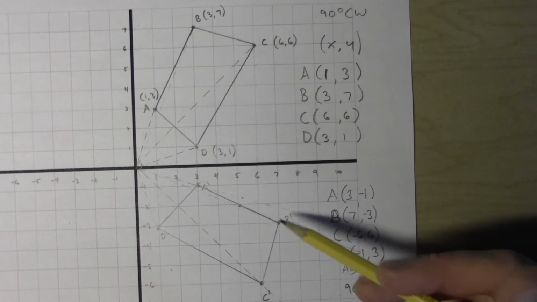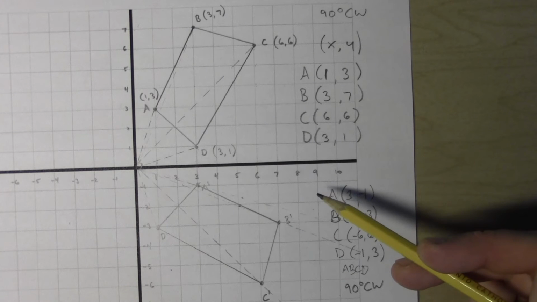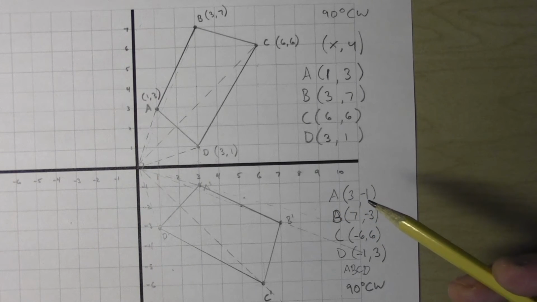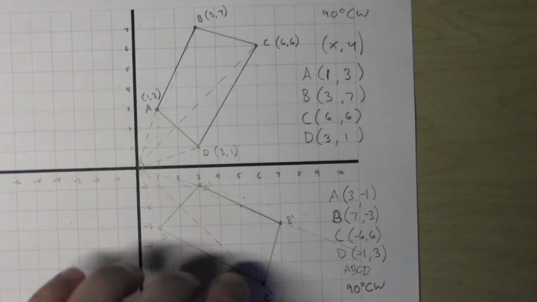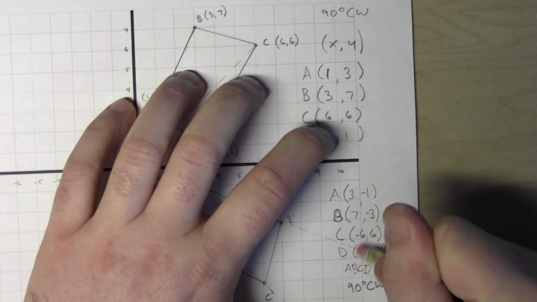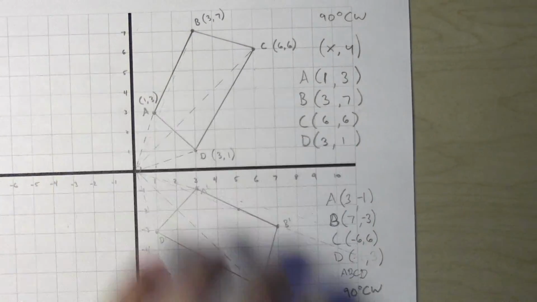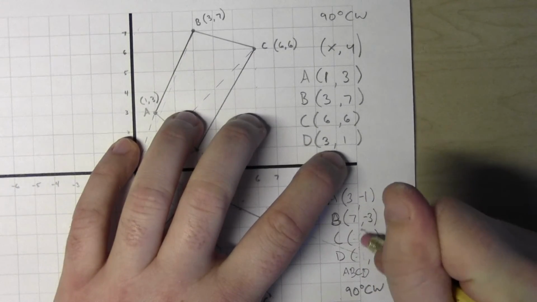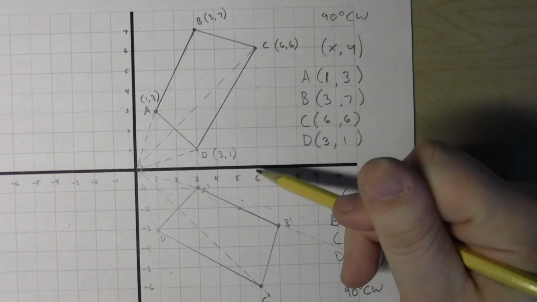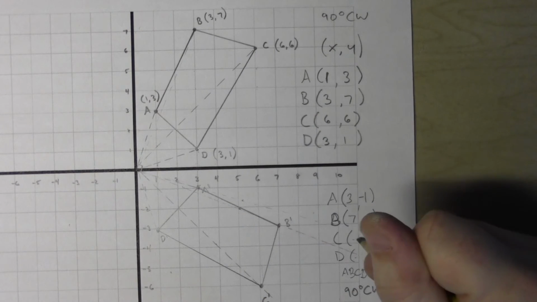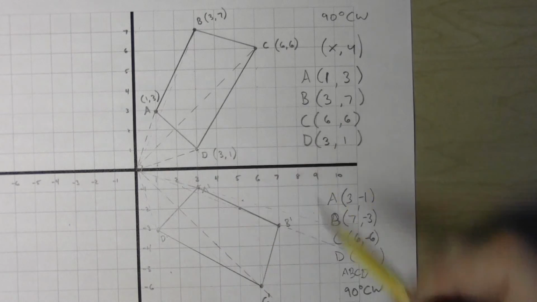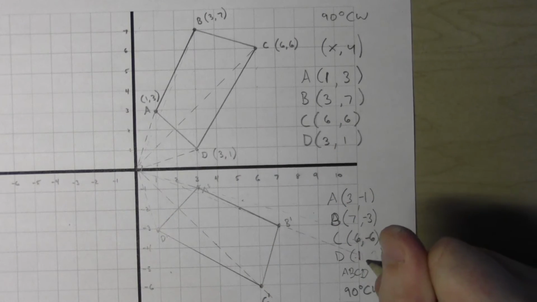C is wrong. D is 1 and... Oh, right. Okay, sorry. B is 7, -3, C is 6, -6, and D is 1, -3. Sorry, thanks guys.